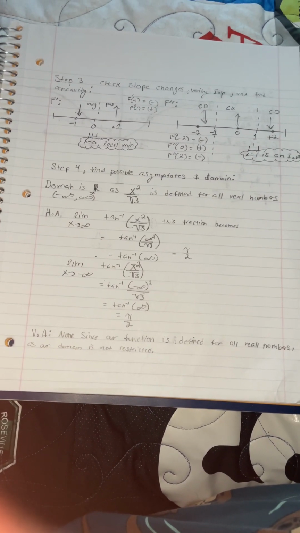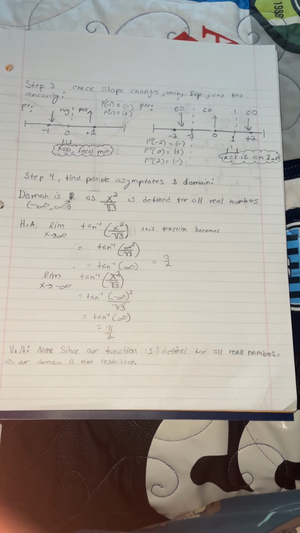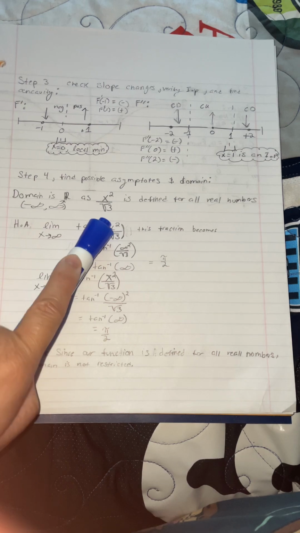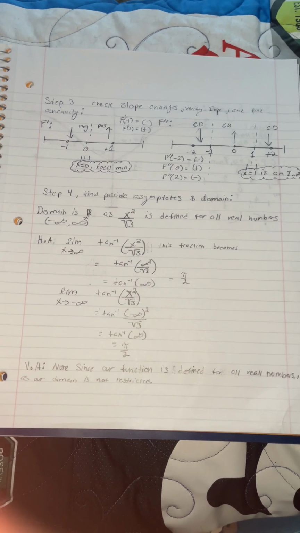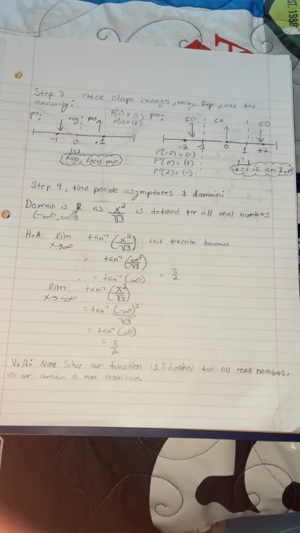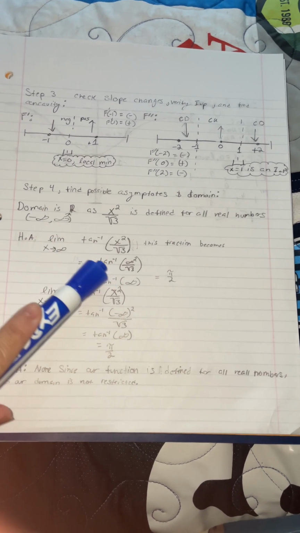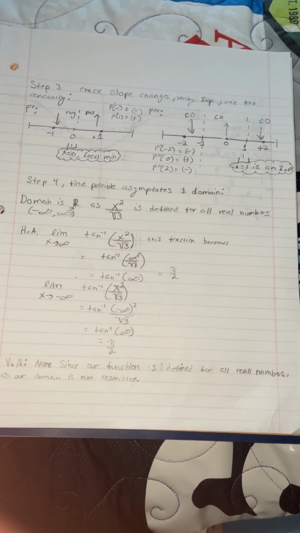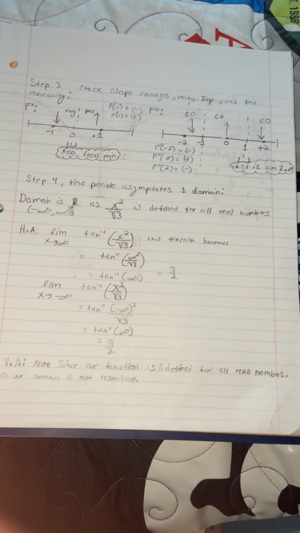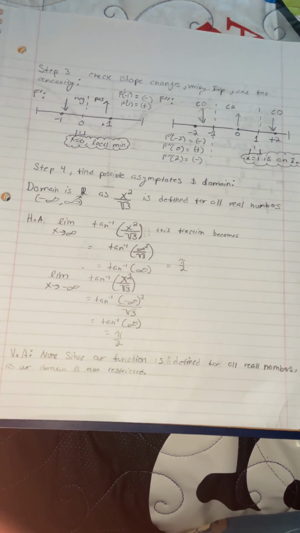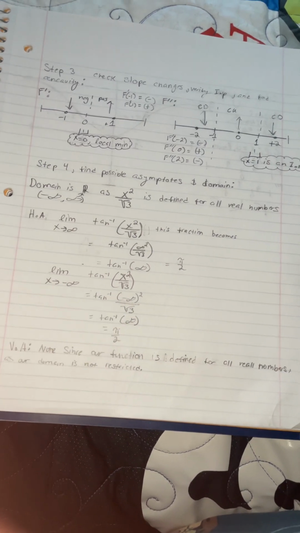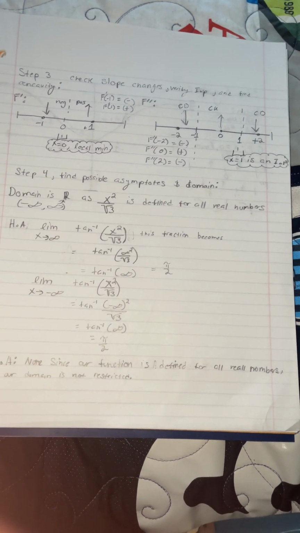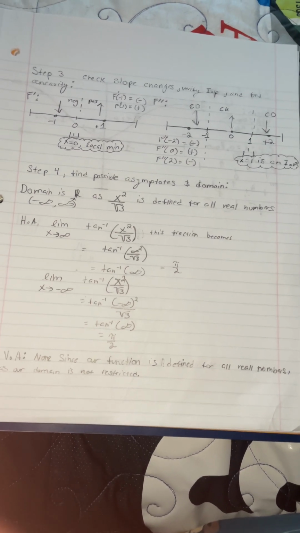Next, we're going to find possible asymptotes and domain. The domain for this function is defined for all real numbers, so we have negative infinity to positive infinity. For our asymptotes, we take x to infinity, plug in the infinity, and we get an infinite number, and that goes to pi over 2. The same thing for negative infinity, because this is negative and this is a square, we know that we're going to get a positive, so that's going to go to pi over 2. It's basically just the asymptotes for the inverse of tan graph.